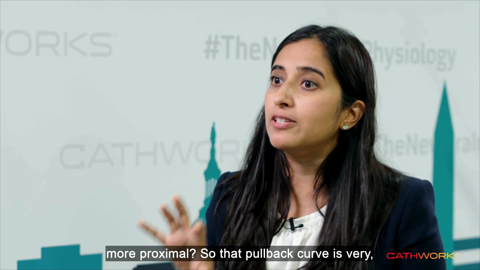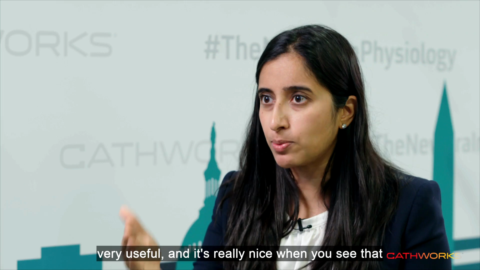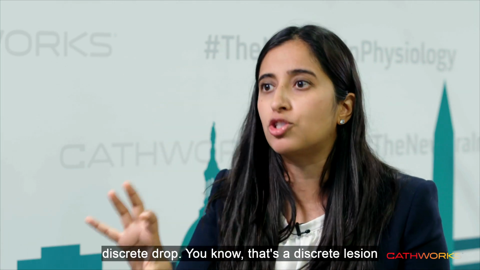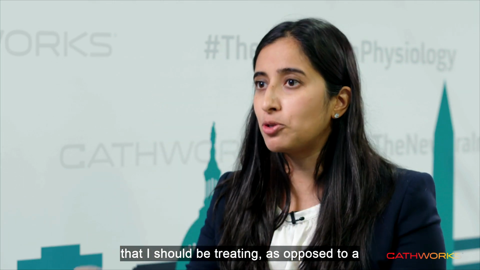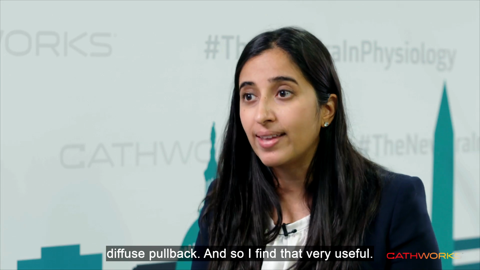So that pullback curve is very, very useful, and it's really nice when you see that discrete drop, you know that's a discrete lesion that I should be treating, as opposed to a diffuse pullback. And so I find that very useful.